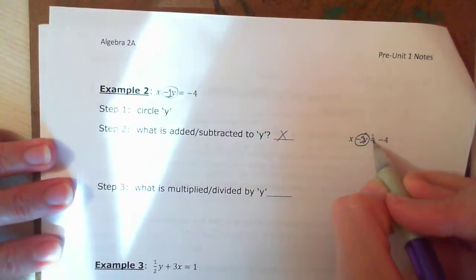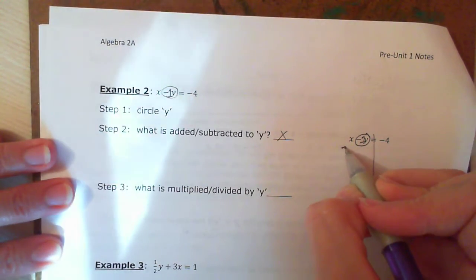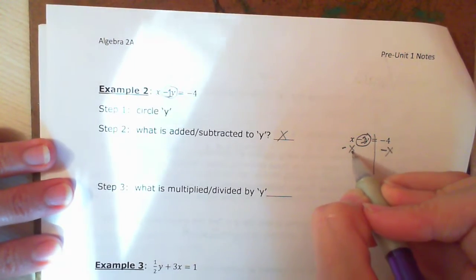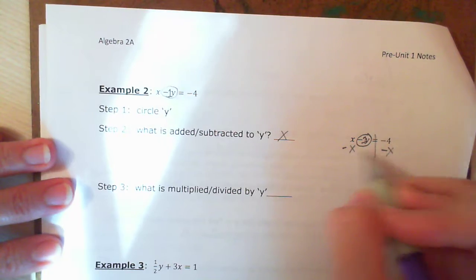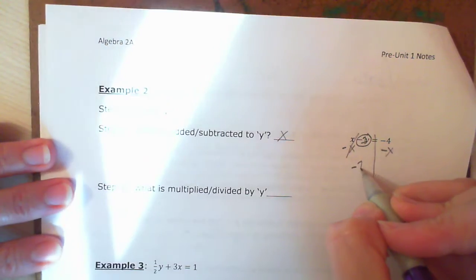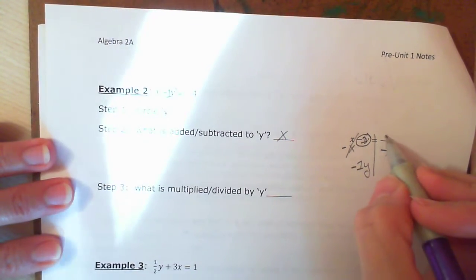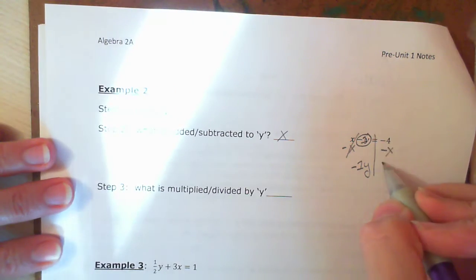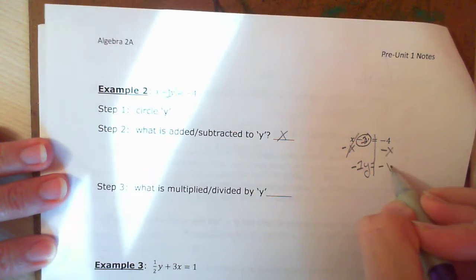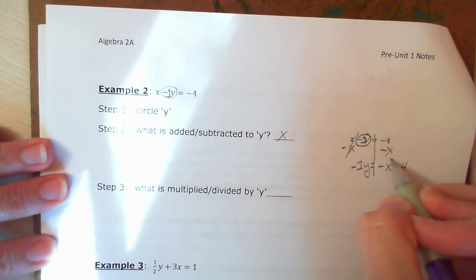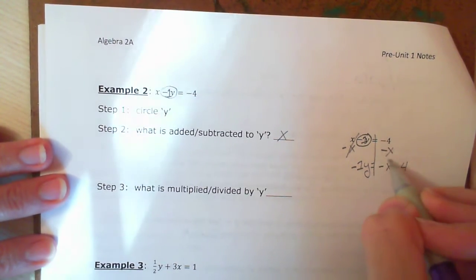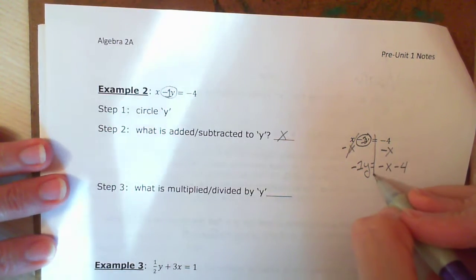The x is furthest from the y, so I want to undo or jump the x over the equal sign first. So I'm going to add the opposite of positive x, which is negative x. It looks like minusing x from both sides. X minus x is 0. So on the left side, I'm left with negative 1y equals, I cannot combine those because those are not like terms. So I'm going to write it out like this, negative x minus 4. I want you to get in the habit when you write these equations on the right side to put the term with the x first.